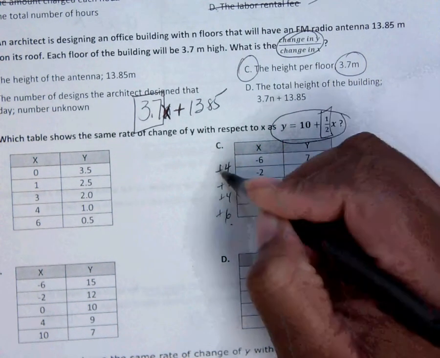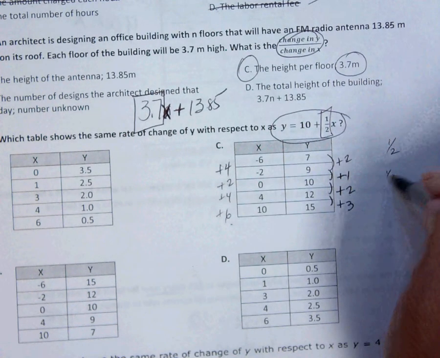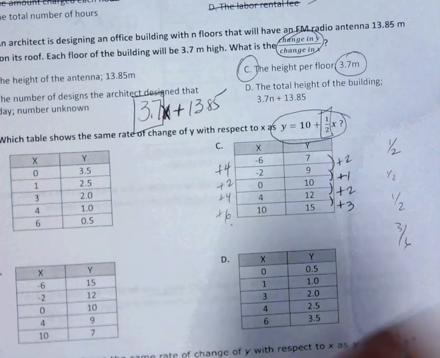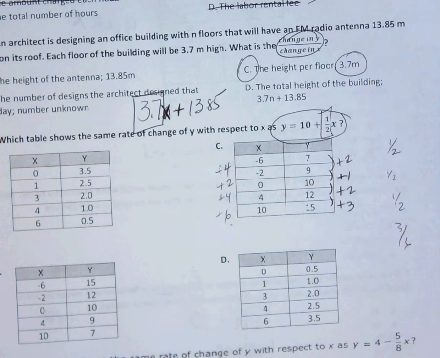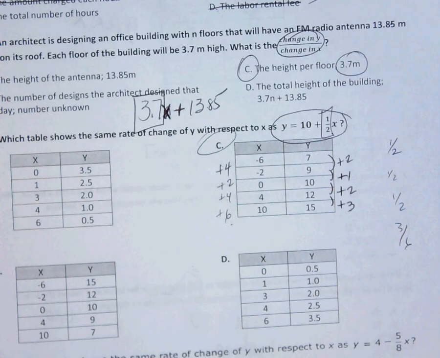Okay, well, 2 divided by 4 gives me 1/2. 1 divided by 2 gives me 1/2. 2 divided by 4 gives me 1/2. 3 divided by 6 gives me 1/2. Looks like the answer is C. Can I check it using the calculator?